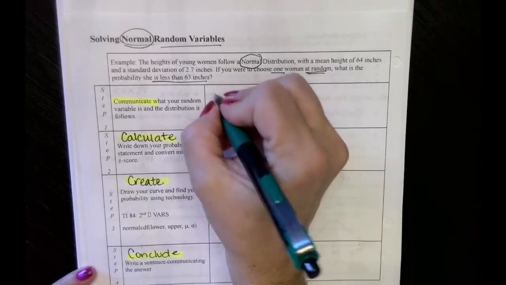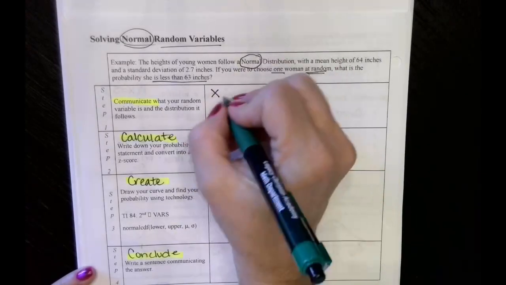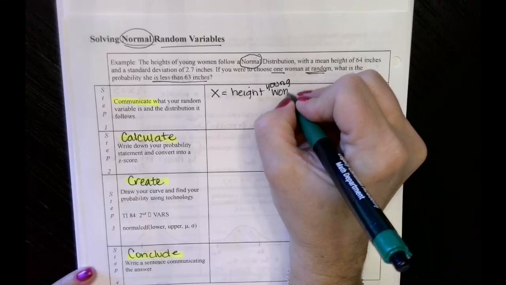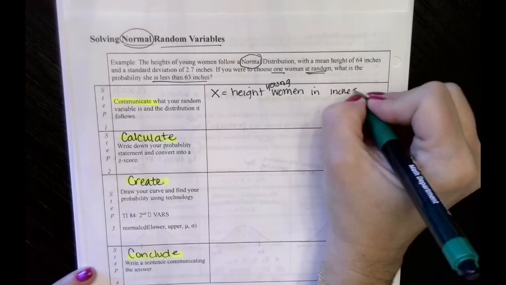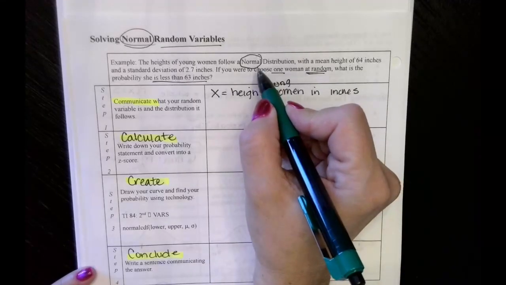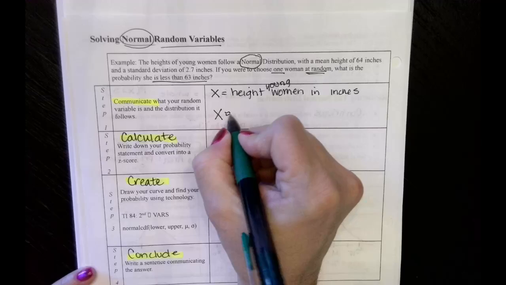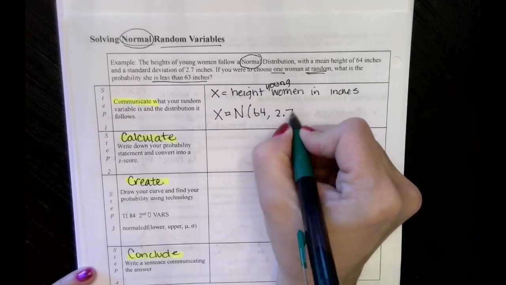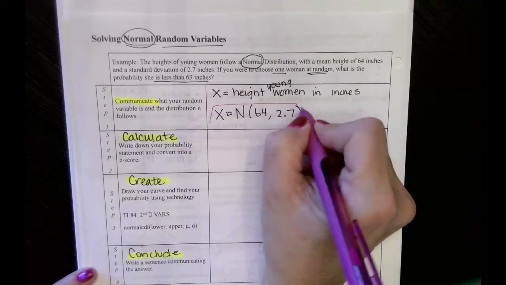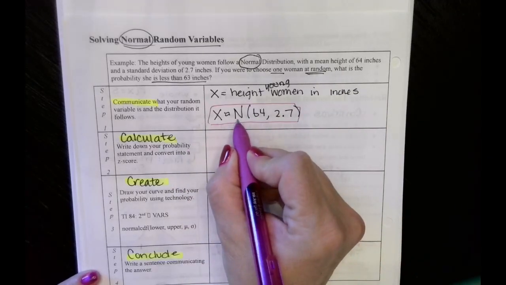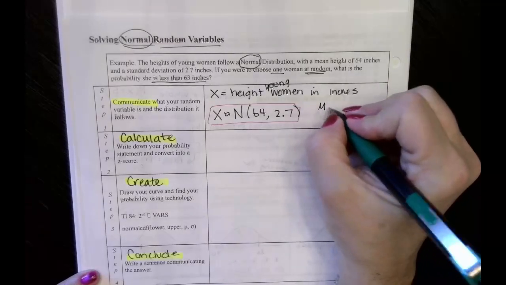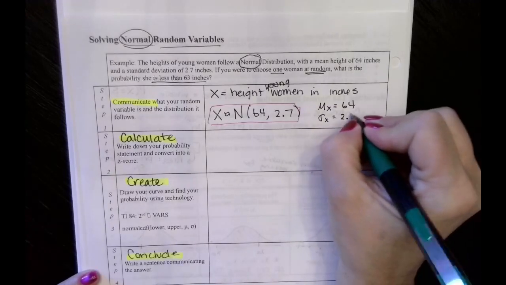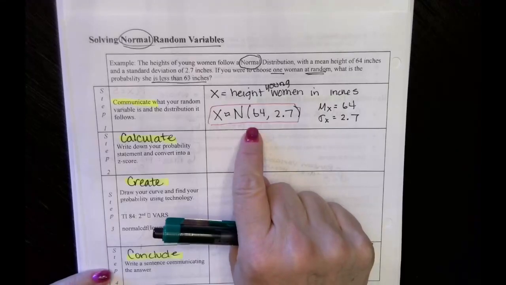Okay, so here's what I know. I'm going to say that my random variable x is going to be the height of young women in inches. And it tells us it's a normal distribution. So what I can say here is that x, our random variable, is approximately normal, and I know that it has a mean of 64 and a standard deviation of 2.7. Now remember, this is our nomenclature that tells us it's a normal curve already, okay? So we can say the mean of the x variable is going to be 64 inches, and the standard deviation is 2.7, but because it tells us it's normal, we can just go straight to this.